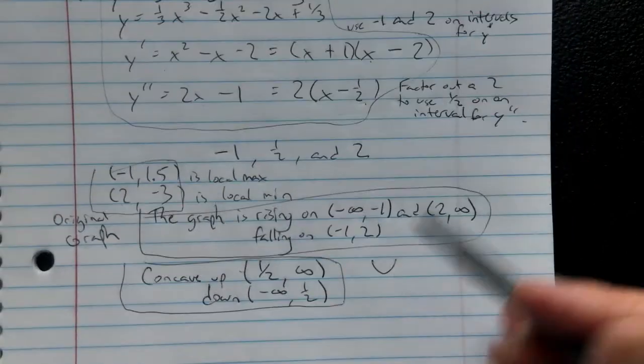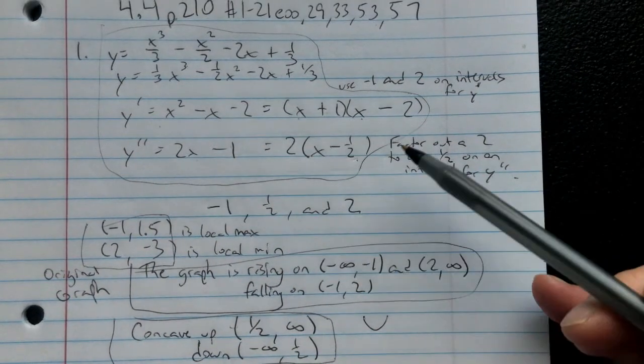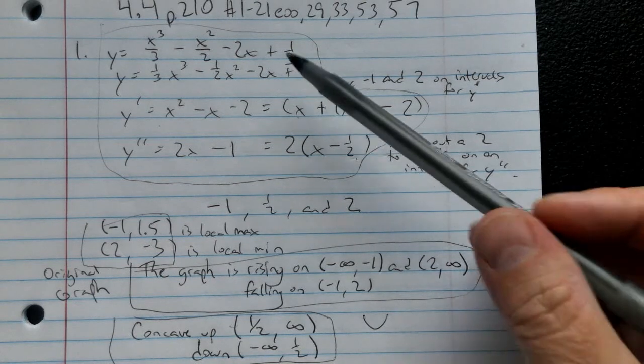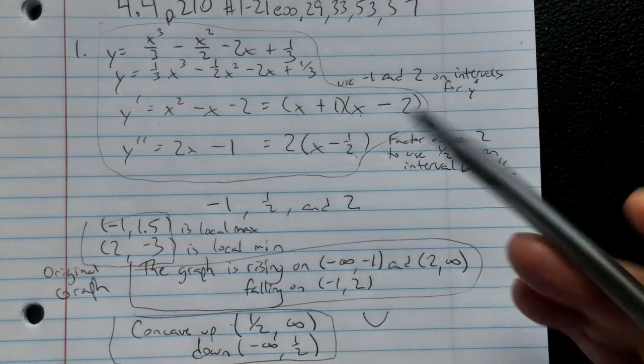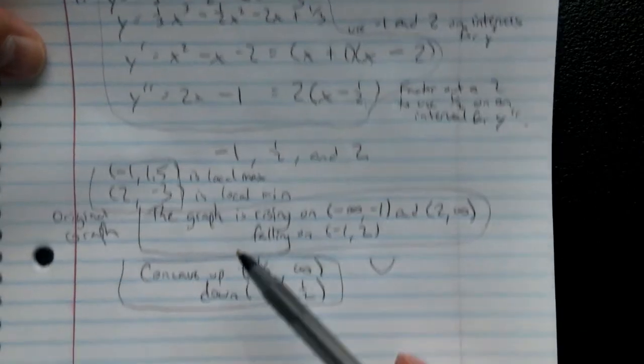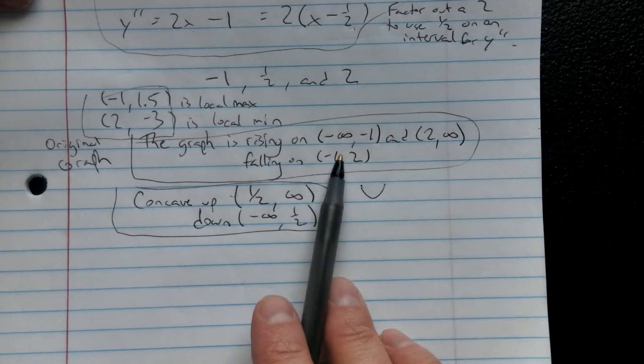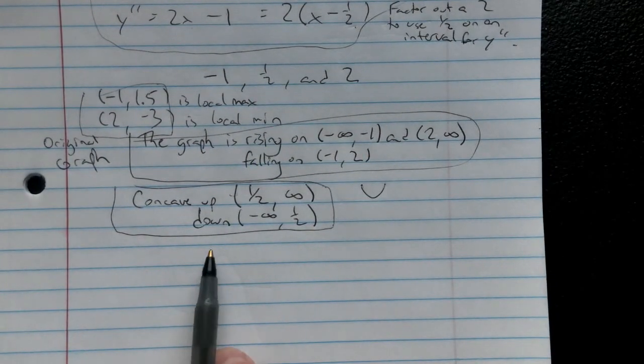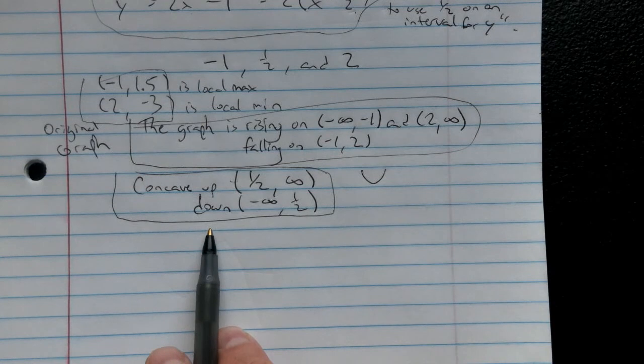So I just did a box around whatever you need to write. Your original, your derivatives, your minimums and maximums, and then the description of the rising, falling, and the concave up and down.